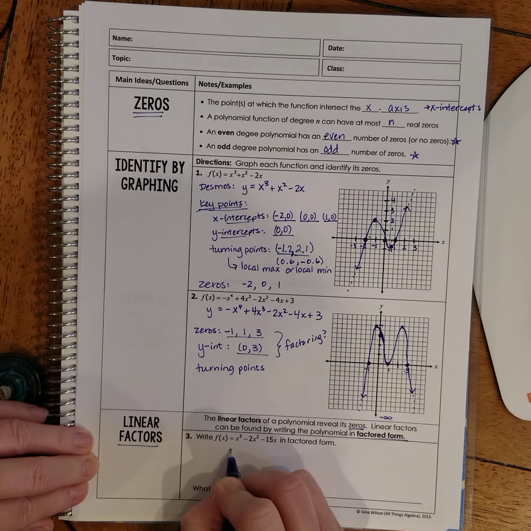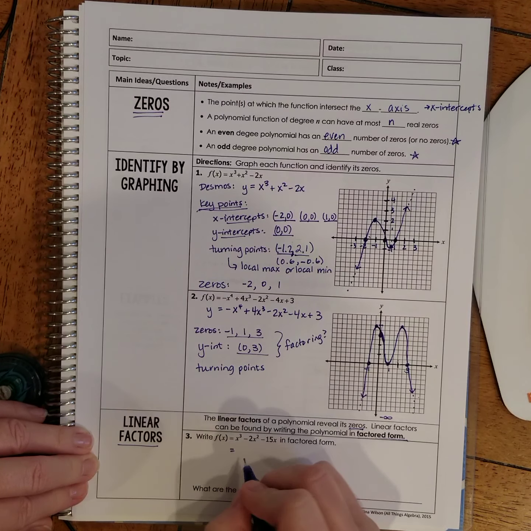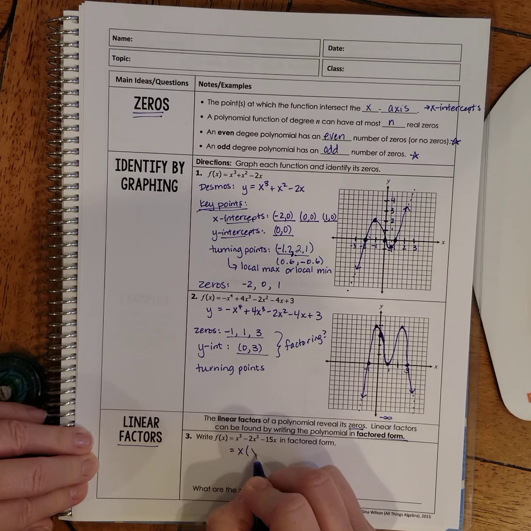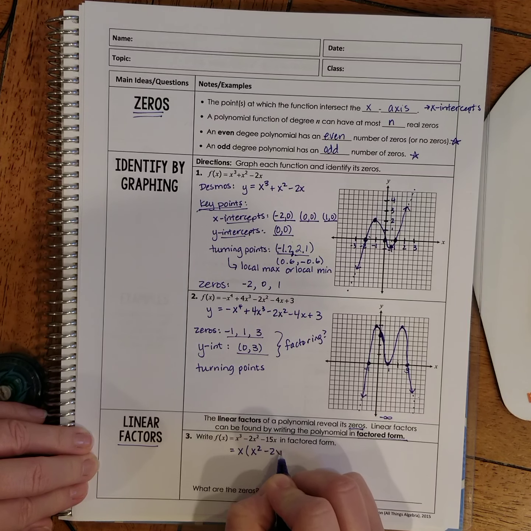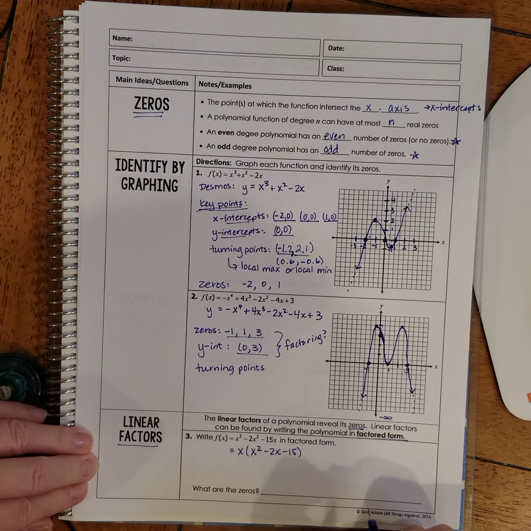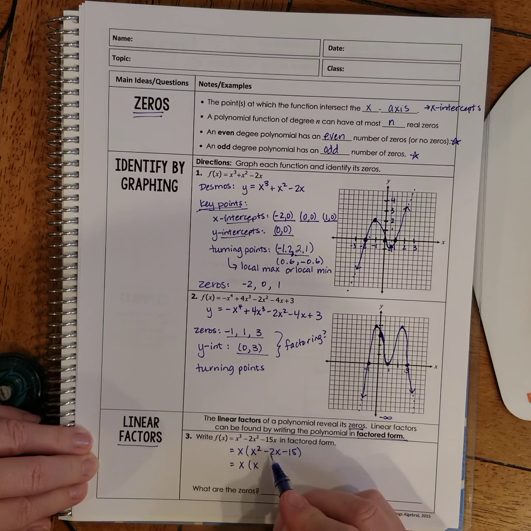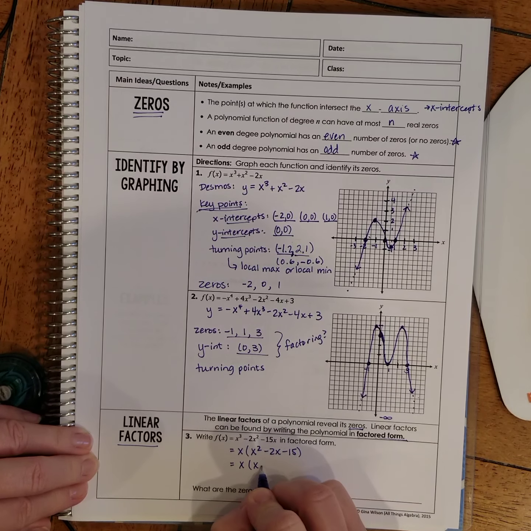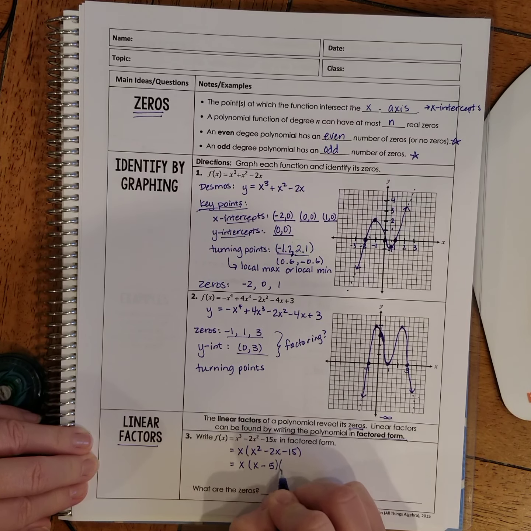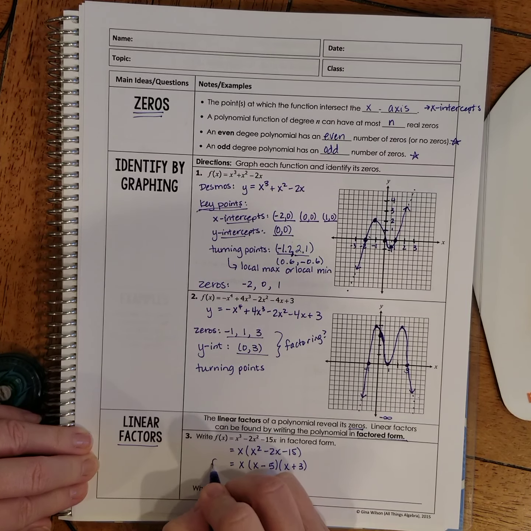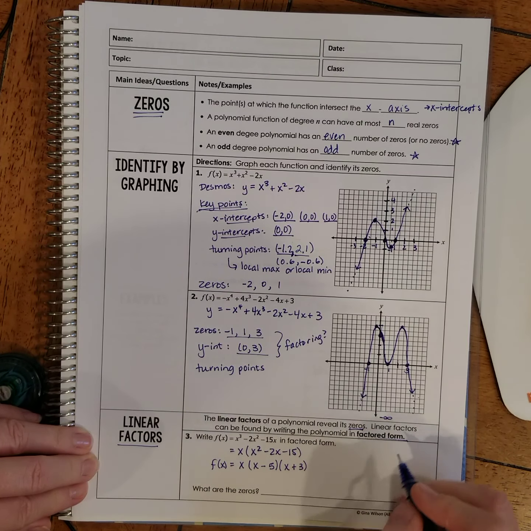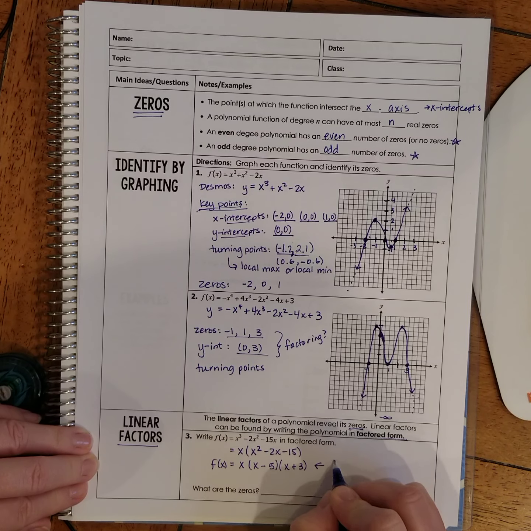So for this problem, to factor this, we look for our GCF, which is x. And then we're going to have x squared minus 2x minus 15. We'll go ahead and factor that quadratic. Two numbers that multiply to -15 but add to -2 should be -5 and +3. So if this is our function in factored form, that's what this is, factored form.